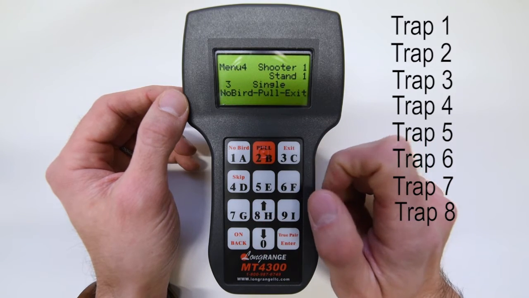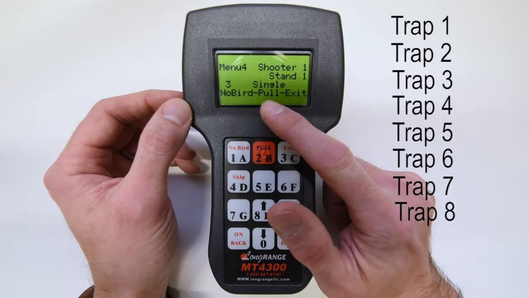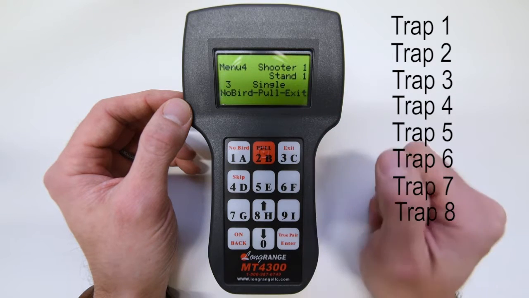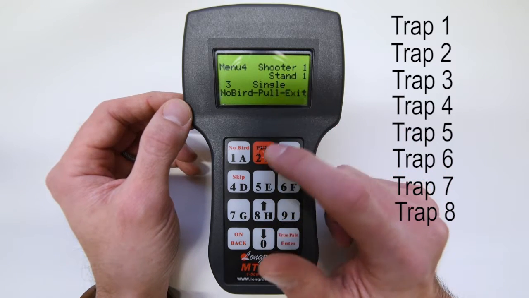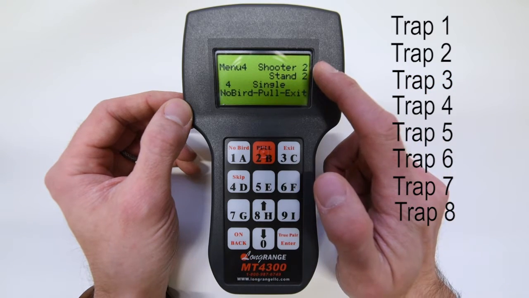If there is a broken target or no bird, press the no bird button to rethrow the last target. To fire the next target or targets, press the pull button. And finally, exit the round at any time by pressing the exit button. Let's throw the target by pressing pull. The trap fires, and the sequence advances to shooter 2, who is on stand 2.